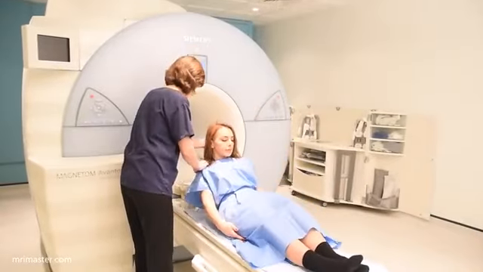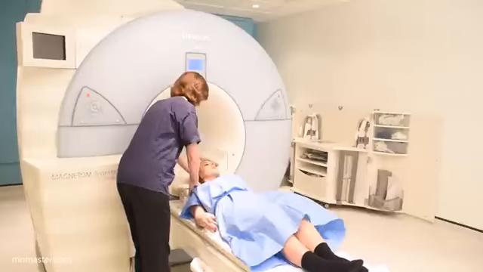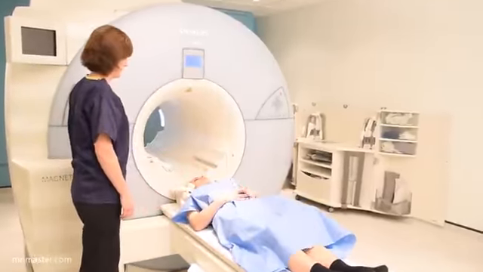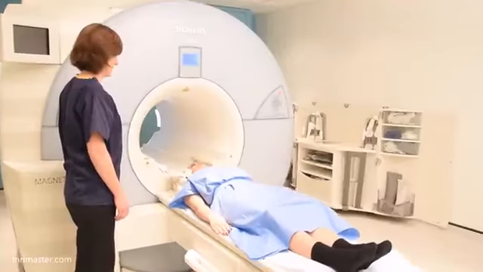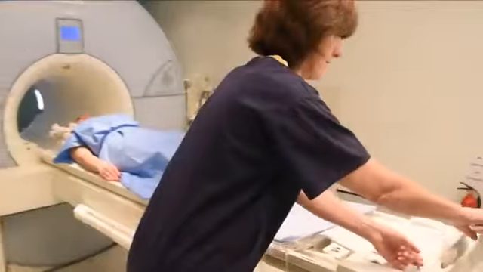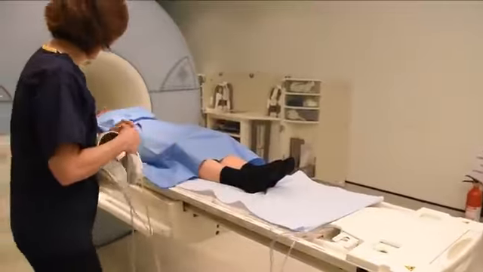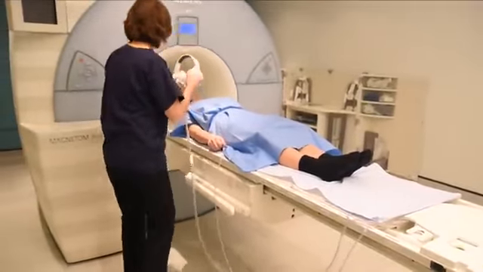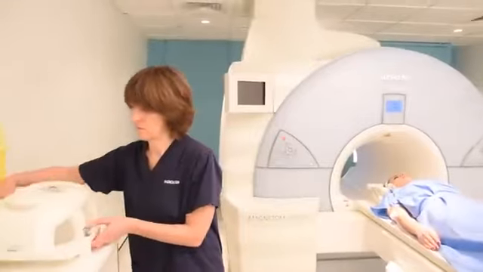After carrying out your safety checks, bring the patient into the scanner room. Help them to lie supine on the bed with their head in the head coil. Provide the patient with an emergency buzzer and make sure they know how to use it. Provide headphones to protect the patient's ears.